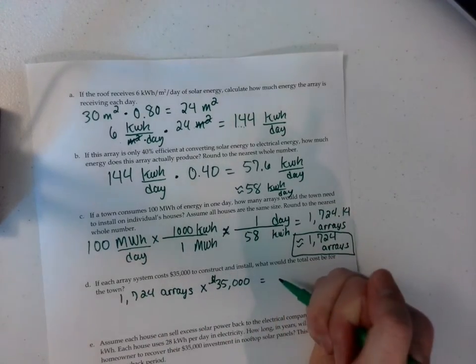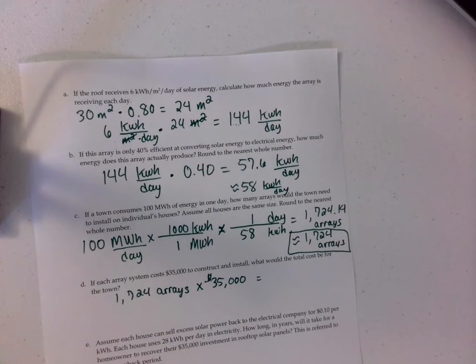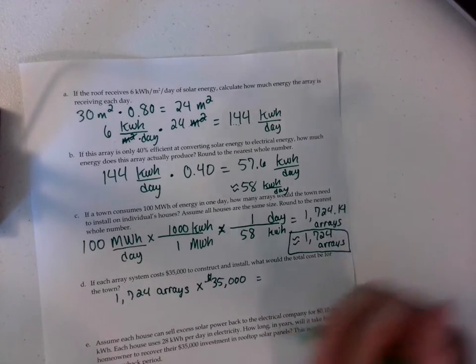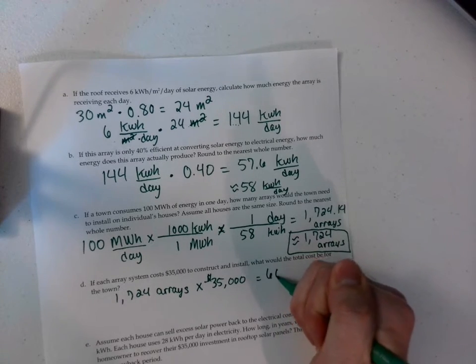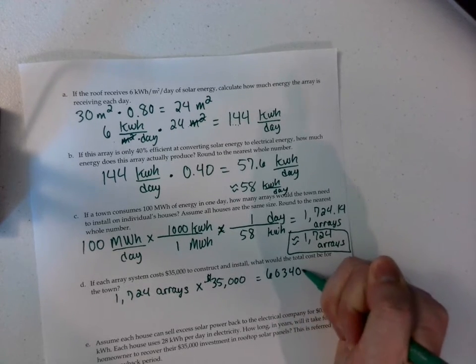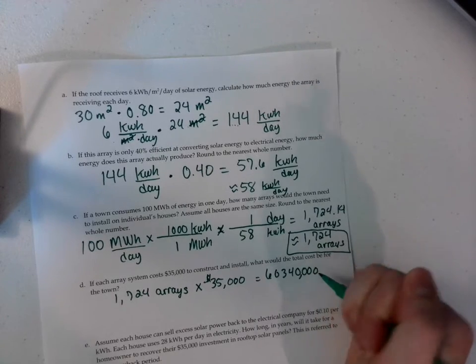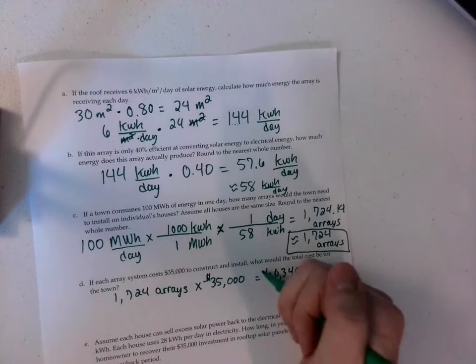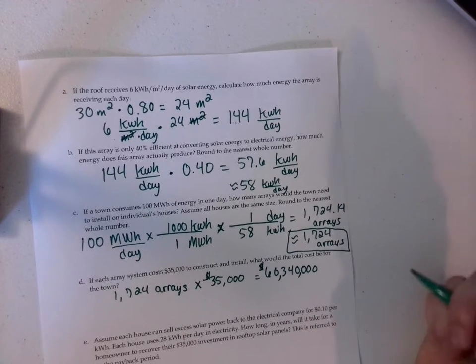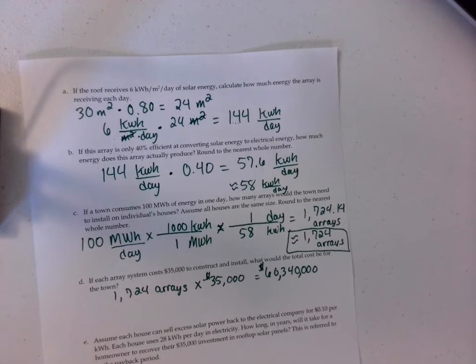Okay, so 1,724 times 35,000, and I'm going to put it in both scientific notation and normal. Alright, so it looks like it's going to cost about $60 million to convert this town.